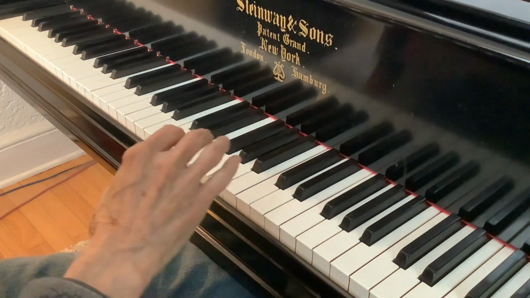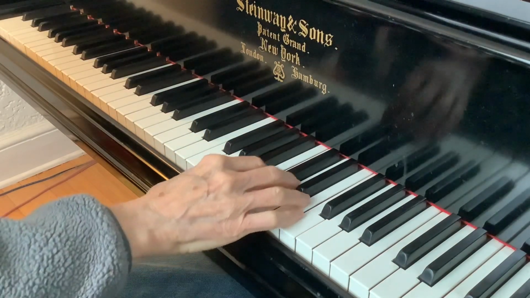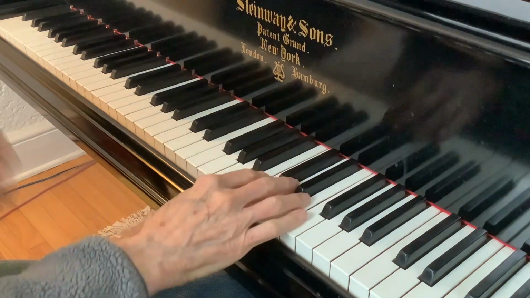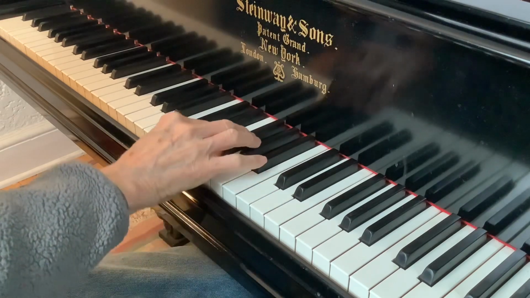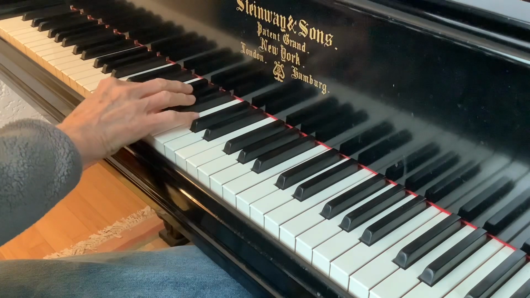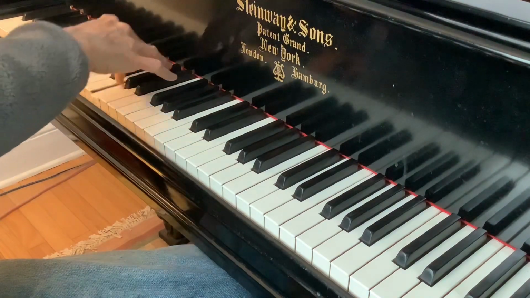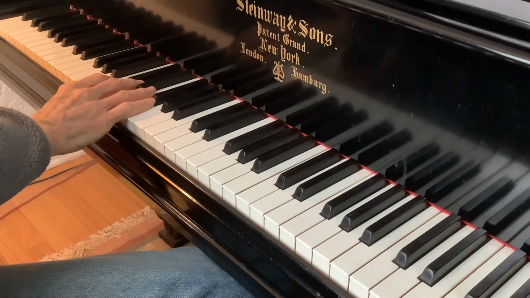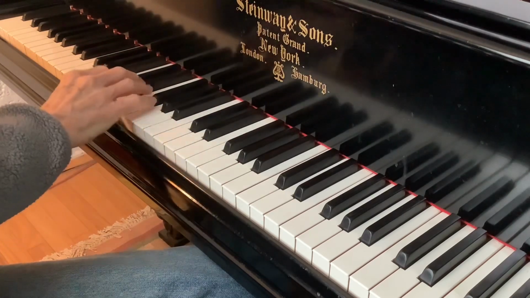All right, so I have the metronome on 88. Let's see how it goes. 1 and 2 and 3 and 4 and up, down, drop, drop, drop, drop, drop, drop. And then the next thing you want to try is start down here with your second finger, and you're going to be putting your thumb under.